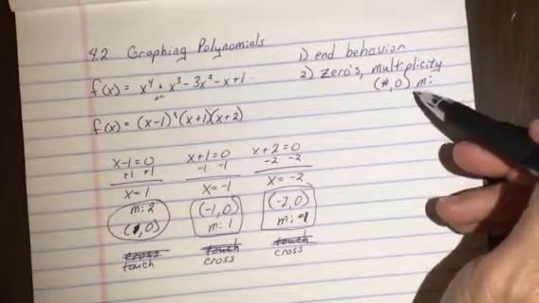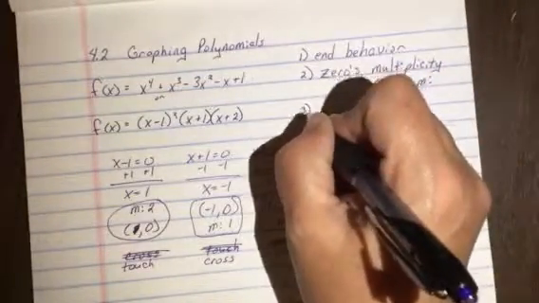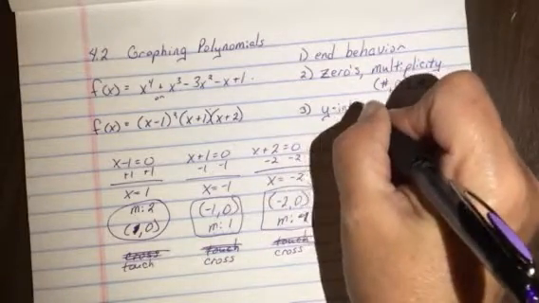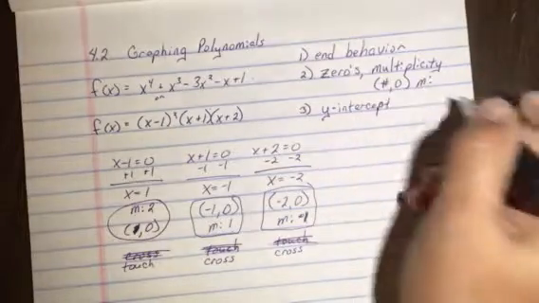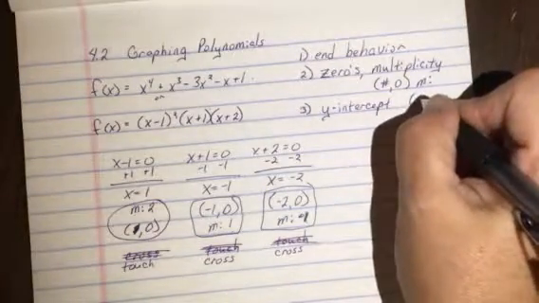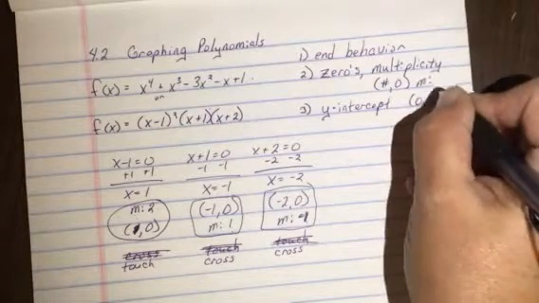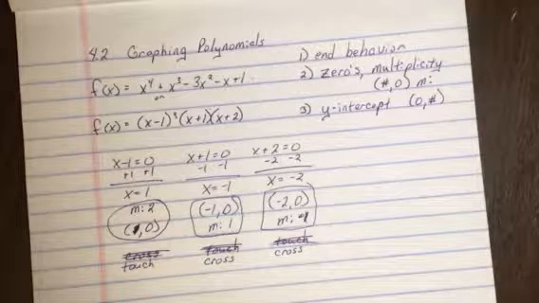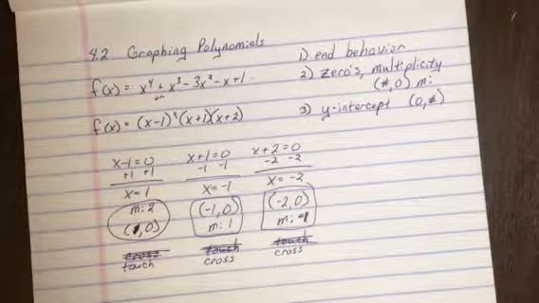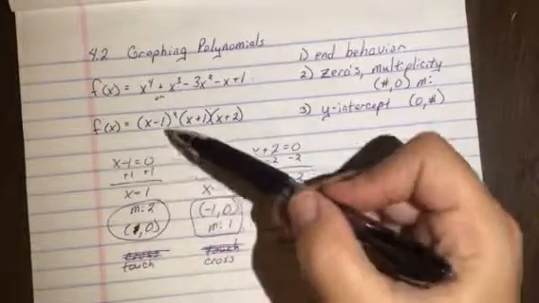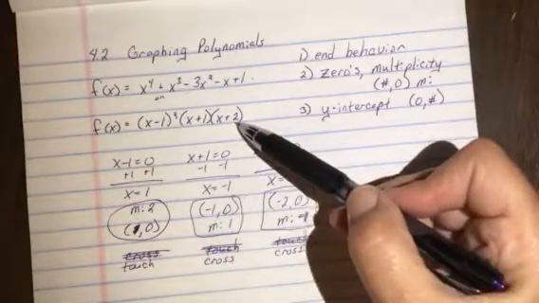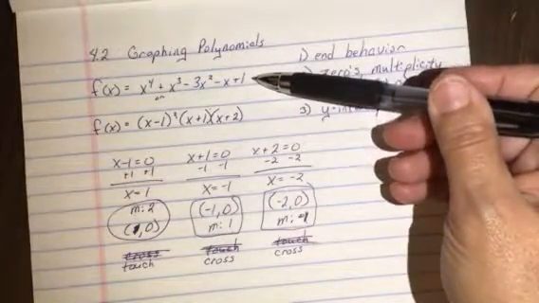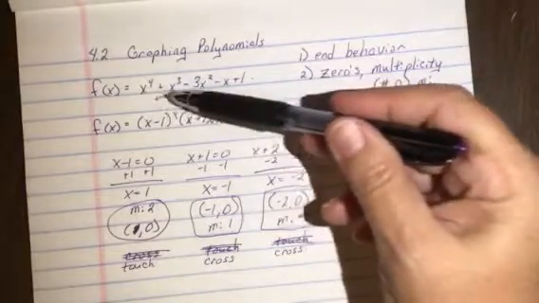All right. Third thing we need is the y-intercept. Its format needs to be (0, the number). It does not have a multiplicity. You will always only cross the y-intercept once. Now, how do you get this? Look at only the tails. If we're in this format, it's very easy. Plug a 0 in for every x.